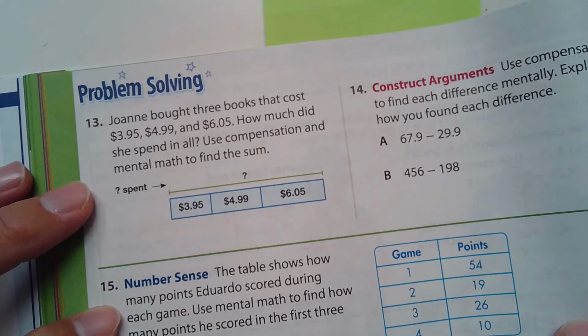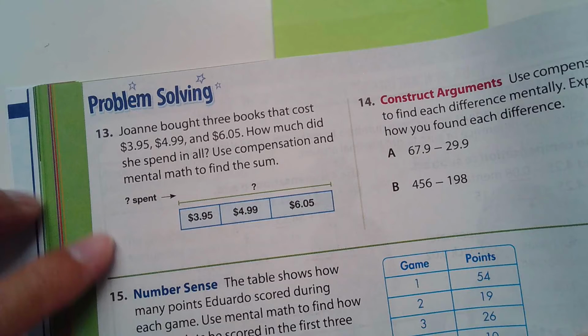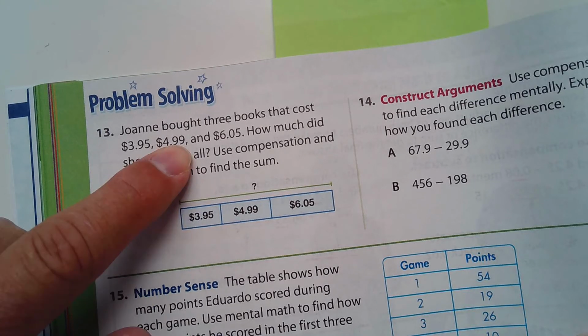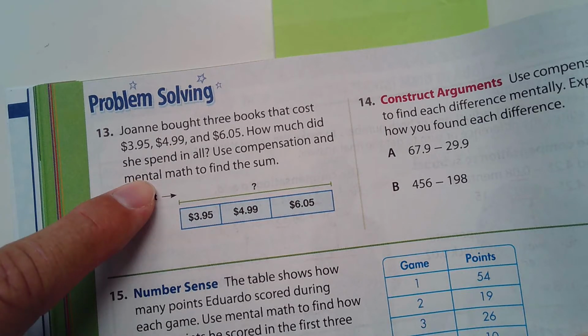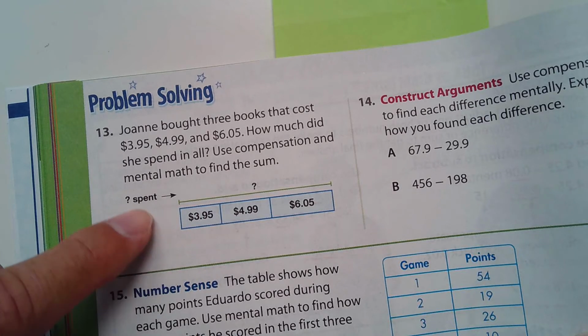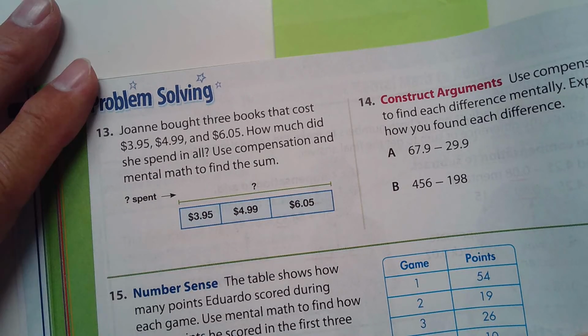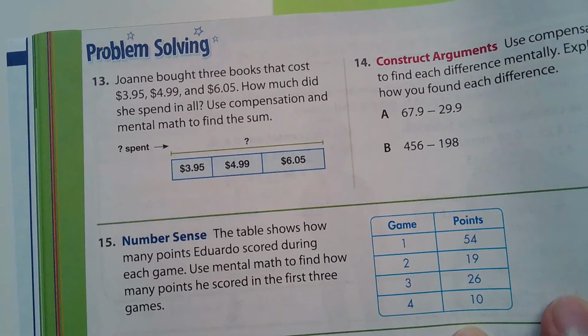Okay, Joanne bought 3 books that cost this much, $3.95, $4.99, and $6.05. How much did she spend in all? Use compensation and mental math to find the sum. Well, go ahead and do that. And I'll probably pull sticks and see how you guys did each one of these on your own.